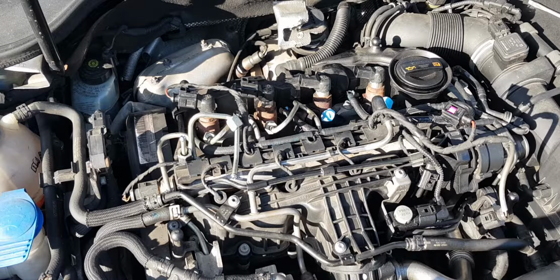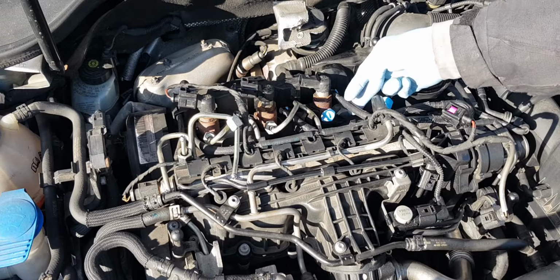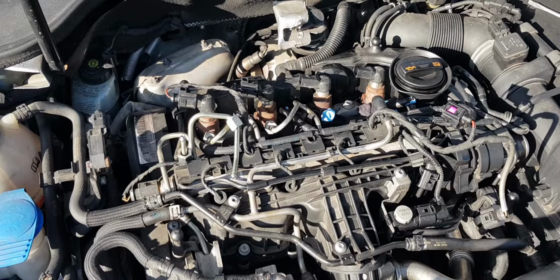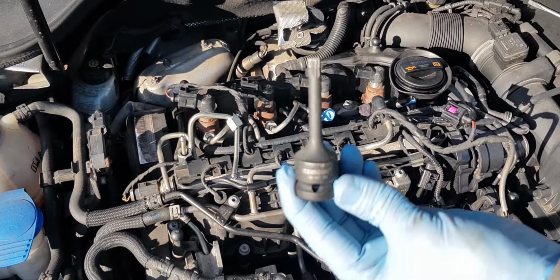So next step is to remove the bolt here that holds the two injectors in place, and you need to have an M8 spline bit socket.